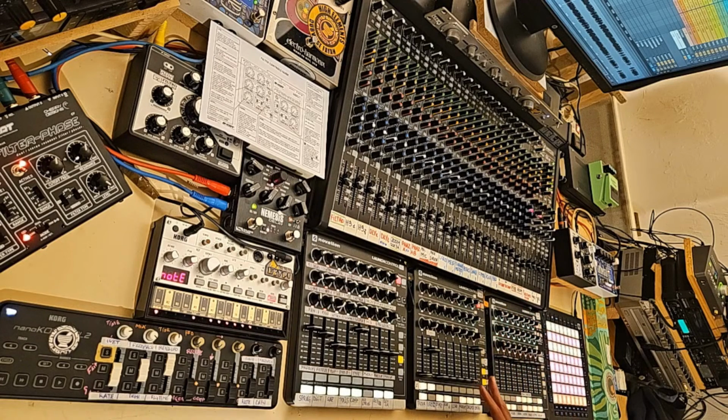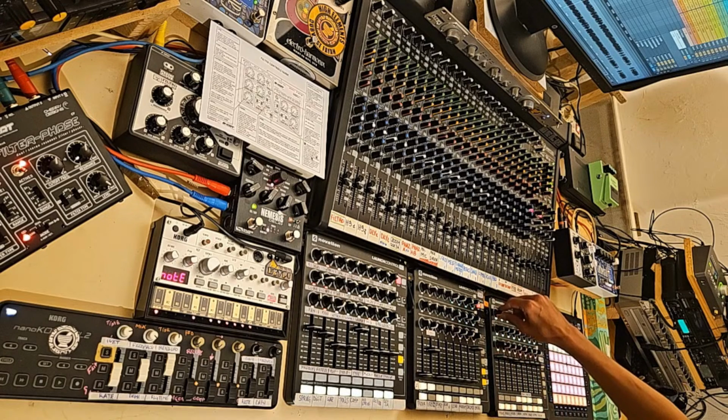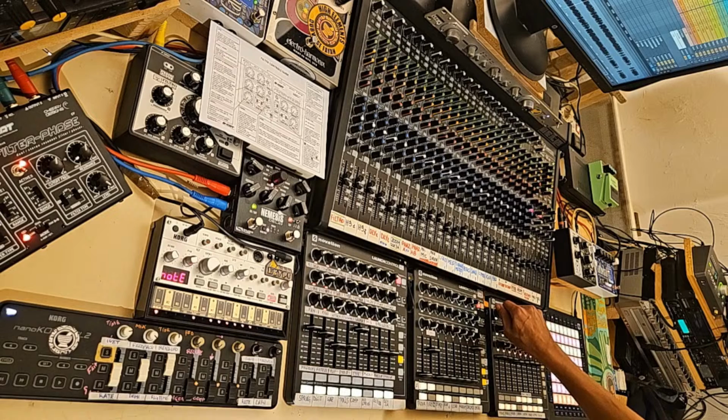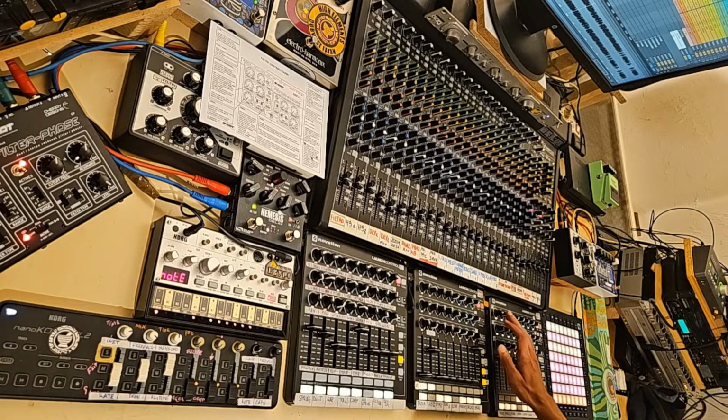Because we don't hear the original signal, we just hear the result post-filter. But I have also a bypass switch here, which can keep my filter at this place here, but give me back the sub bass.